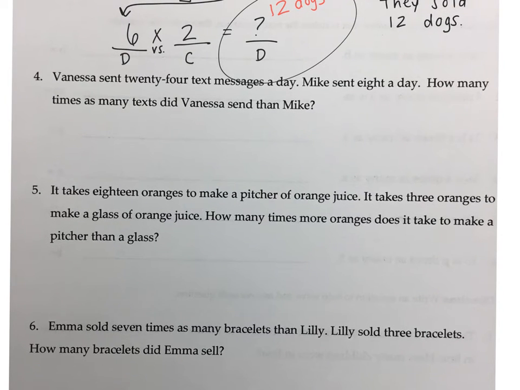Vanessa sent 24 text messages a day. Mike sent 8 a day. How many times as many texts did Vanessa send than Mike? First, I'm going to bracket the question. Underline important info. Vanessa, 24 text messages.